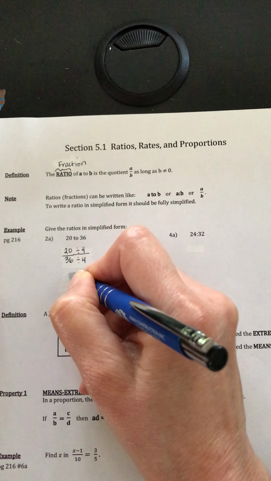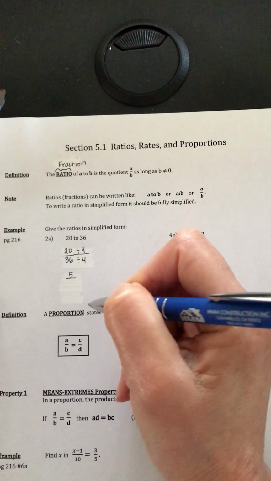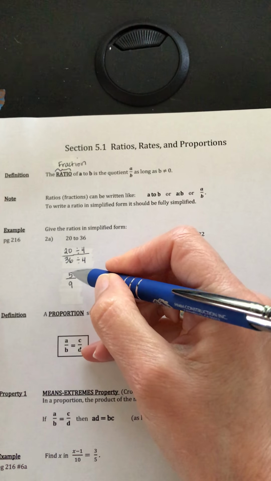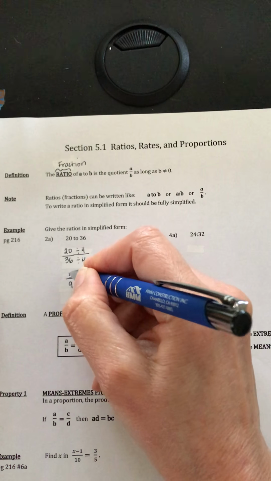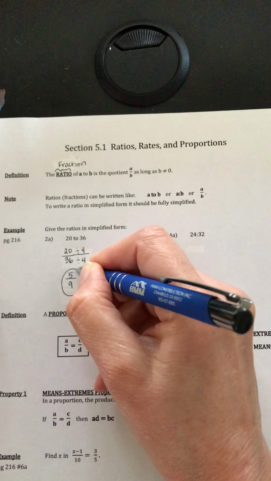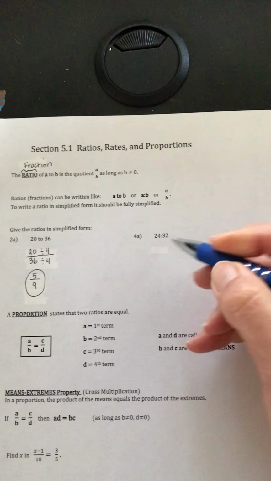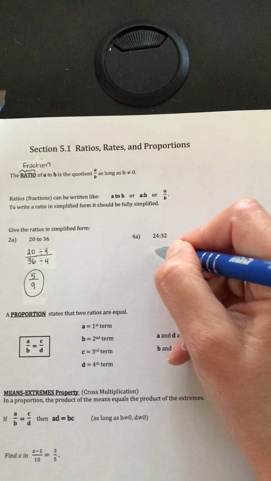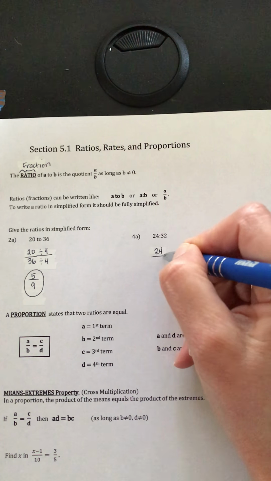So 20 divided by 4 is 5. 36 divided by 4 is 9. So when we simplify this, we see that we have 5/9. There are no longer any factors in common, so we're done. This is another way to display a ratio, but we're going to always write it in fraction form.